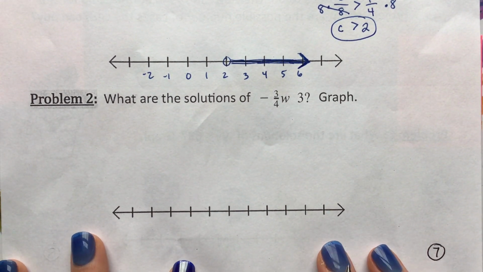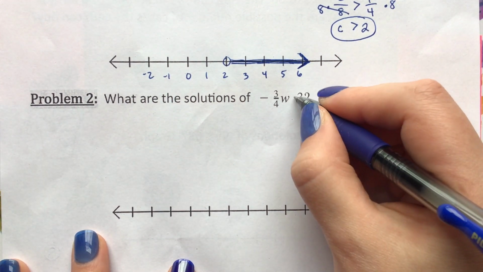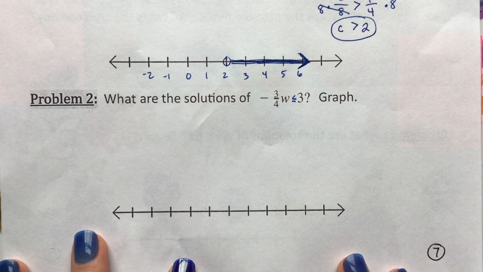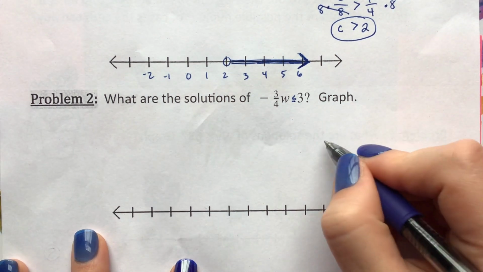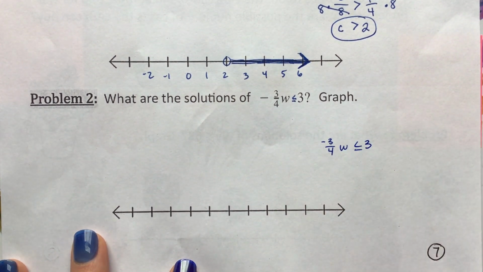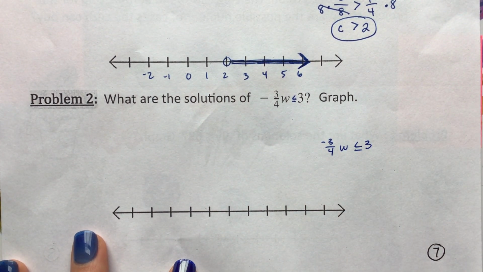For our next example, it says, what are the solutions of negative 3/4 w, and then we're missing an inequality sign. Let me write that in. Negative 3/4 w is less than or equal to 3. Alrighty. This time I have a fraction multiplied by the variable.